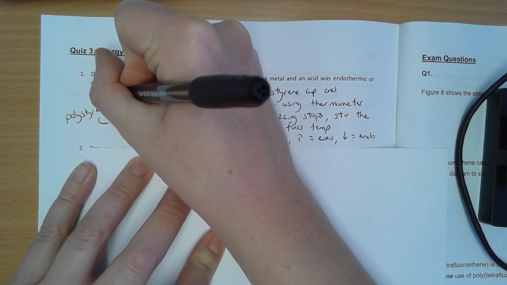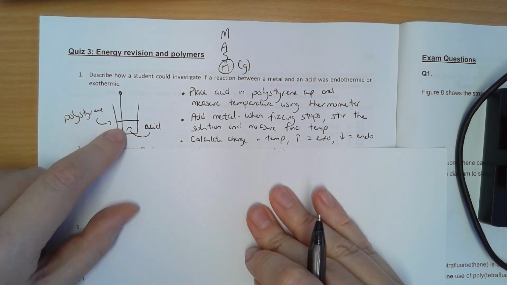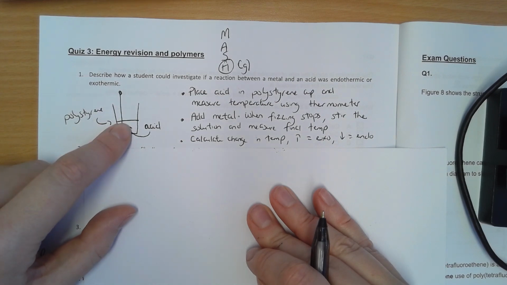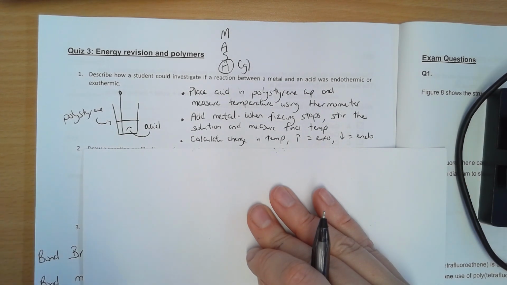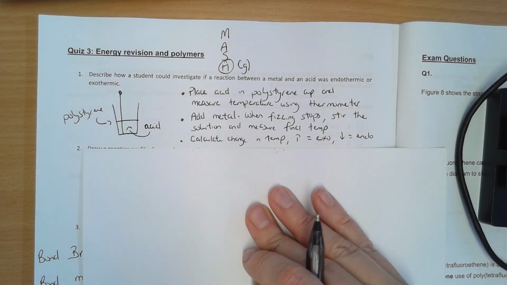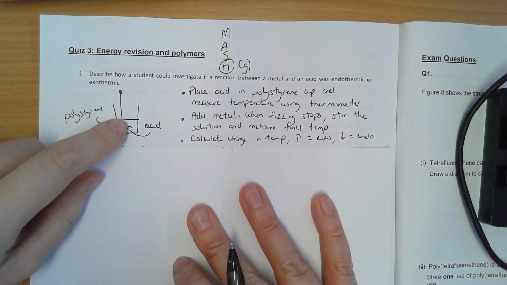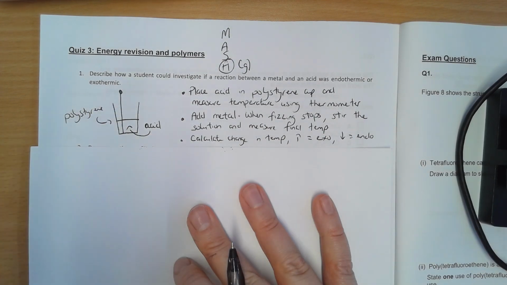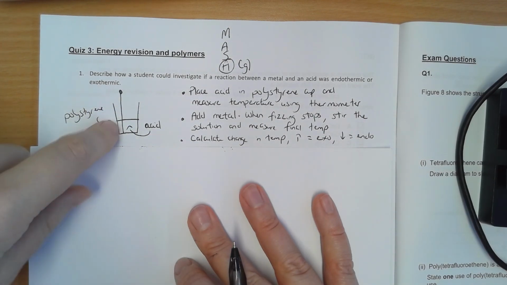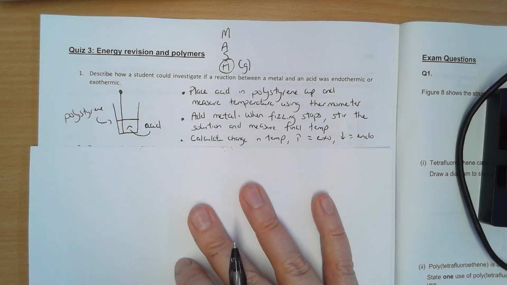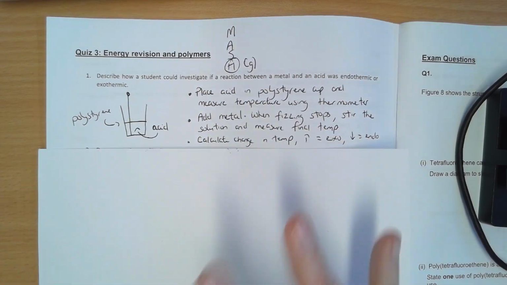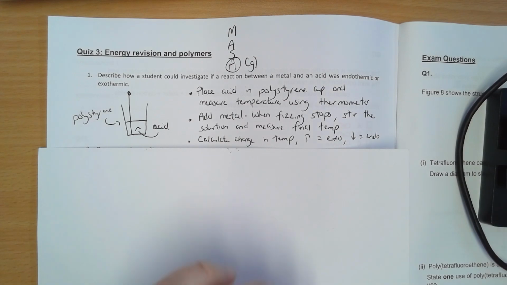Remember, even though my thermometer is actually in the reaction, it's still measuring the temperature of the surroundings. Any temperature that you've got in degrees Celsius, regardless of where the thermometer is, is always measuring the temperature of the surroundings. So if the surroundings has increased, it's going to be an exothermic reaction. Decreased, it's going to be endo.